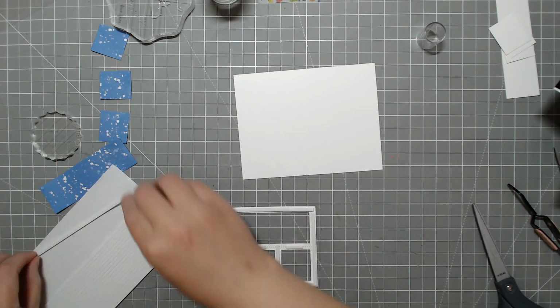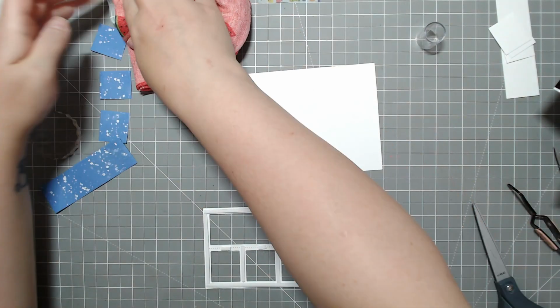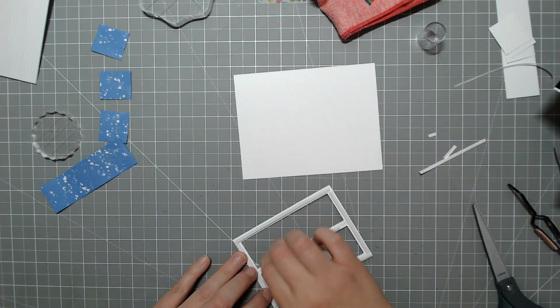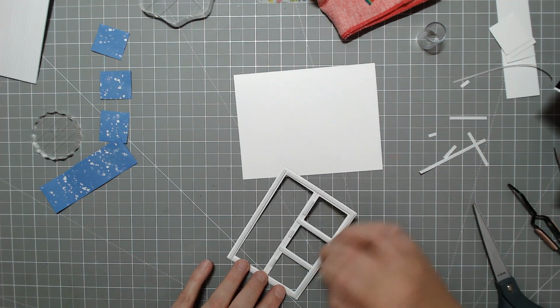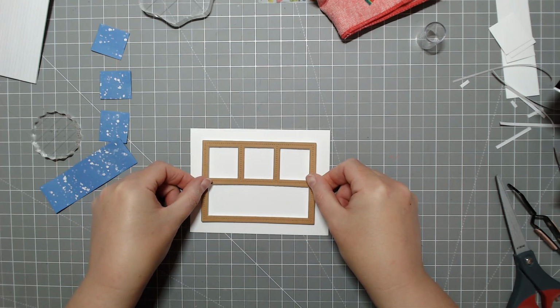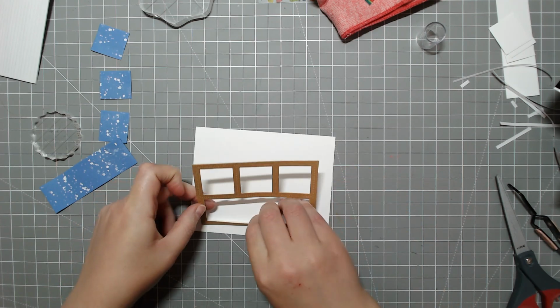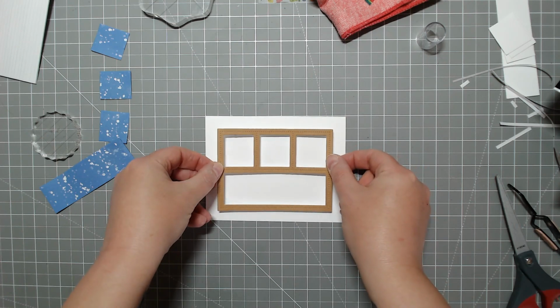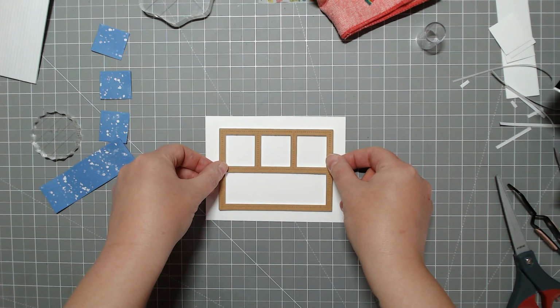So I cut this frame out of white to put on the back of the craft cardstock one that I'm using as the topper, because I wanted it to have a brown wooden frame look to it. And I love brown and blue together. It goes really well, and I don't know, it's a great combination of color.